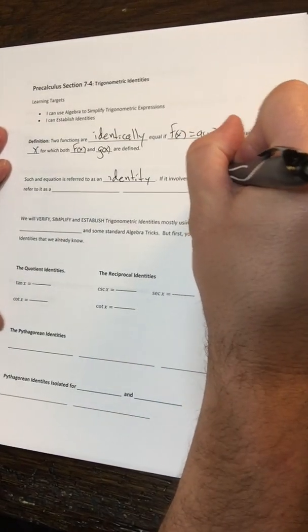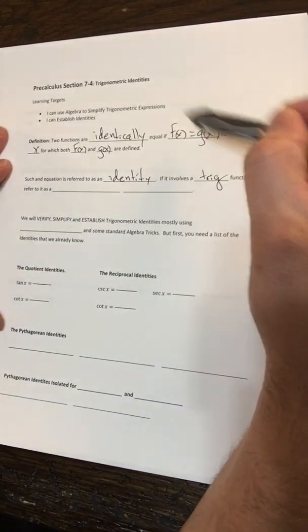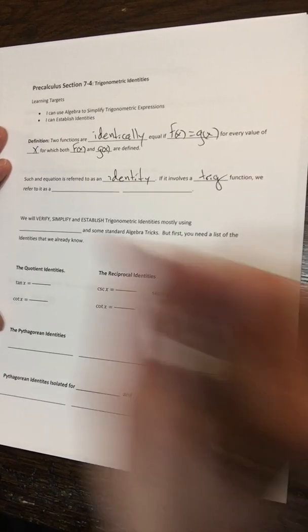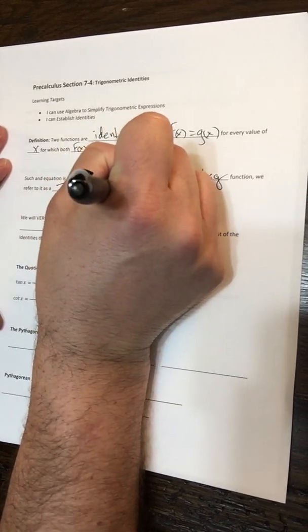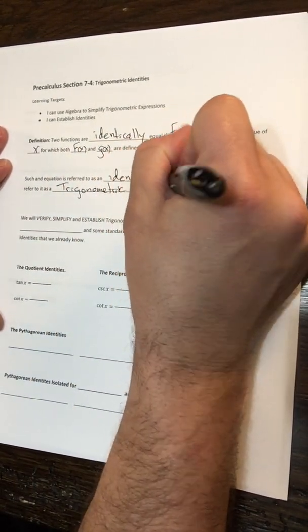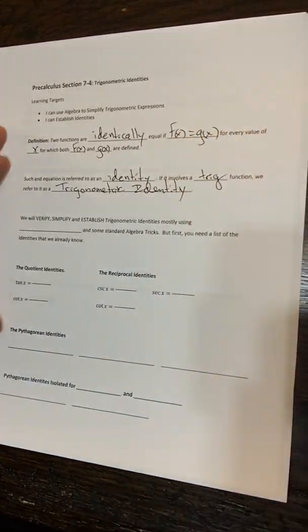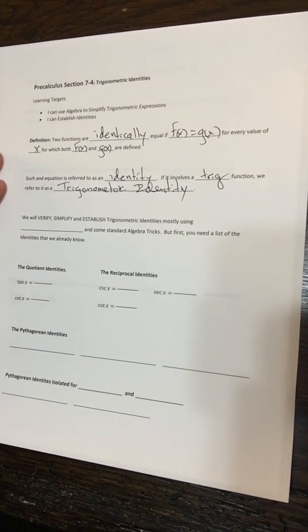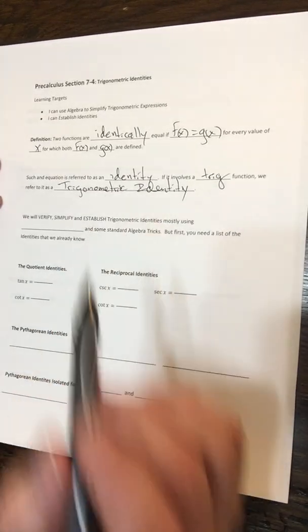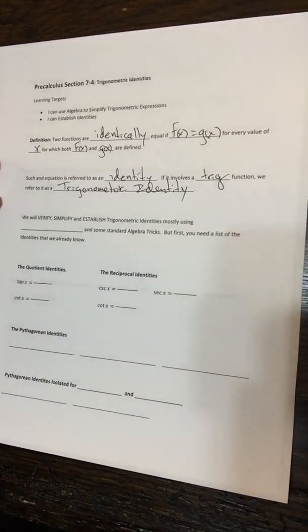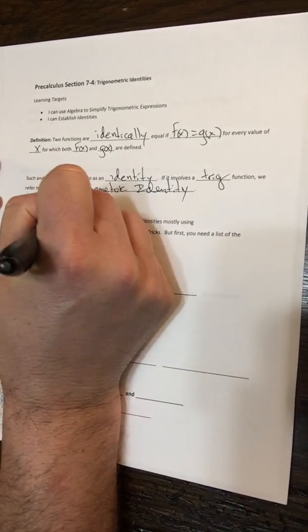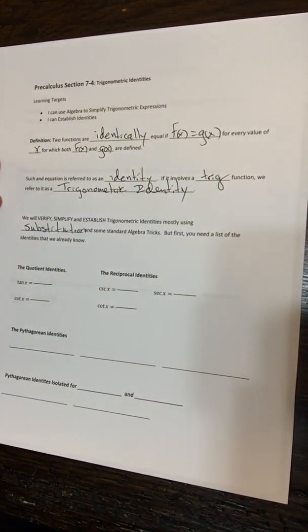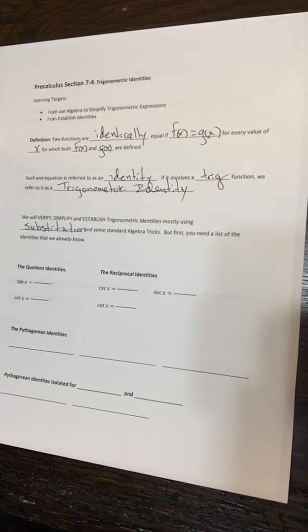Now, if it involves a trig function in particular, we don't usually talk about identities very often unless it's to deal with trig functions. We refer to it as a trigonometric identity. And we are going to use trigonometric identities in many, many different ways over the next couple sections. Okay, we will verify trigonometric identities. We will simplify trigonometric identities, and we will establish trigonometric identities, mostly using substitution and some standard algebra tricks that you've learned and are really good at. But first, you need a list of the identities that we already know.